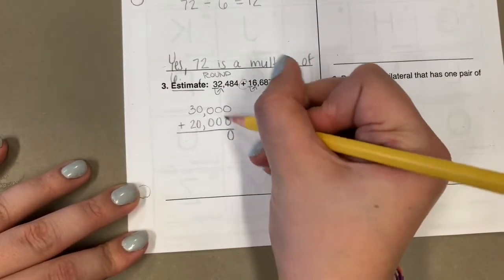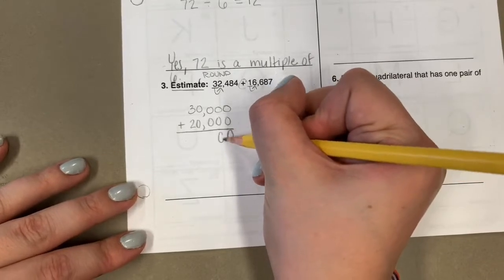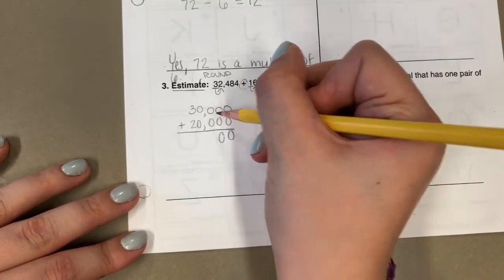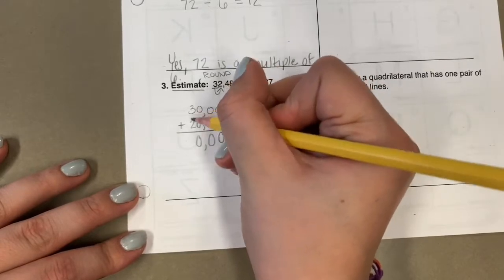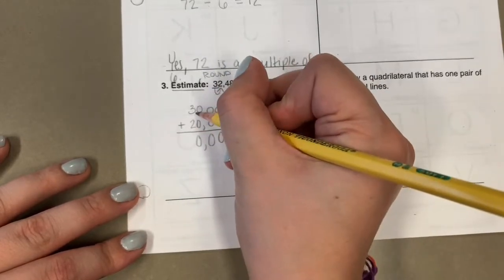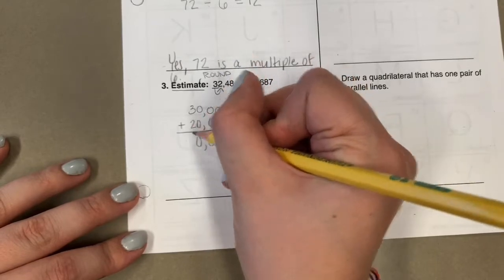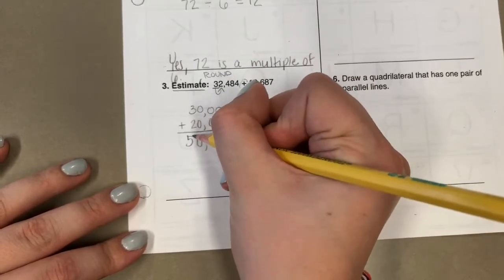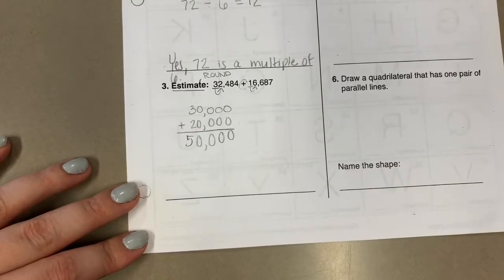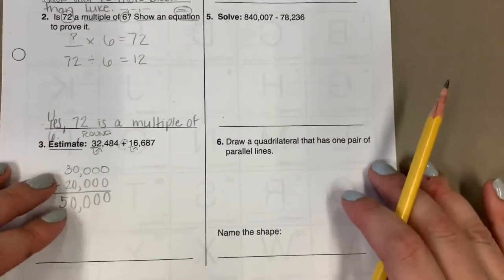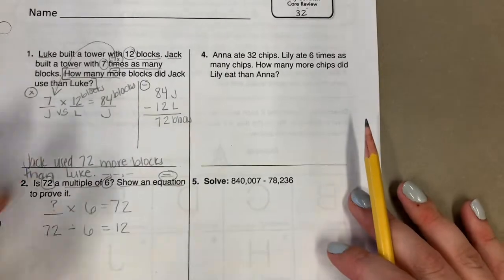And 0 plus 0 is 0 in the ones. 0 tens plus 0 tens is 0. 0 hundreds plus 0 hundreds is 0. 0 thousands plus 0 thousands is 0. 3 10,000s plus 2 10,000s is 5 10,000s. That tells us that we have 50,000 as our total. Nice job.